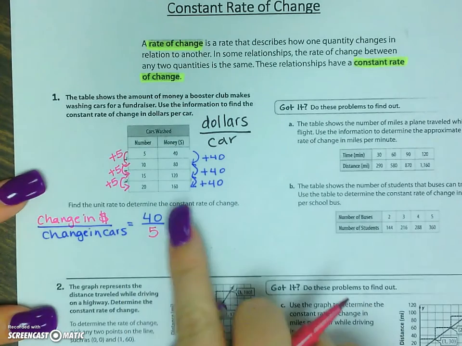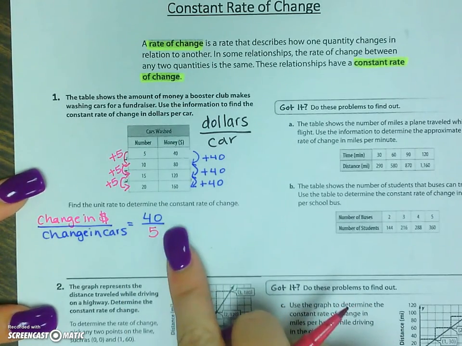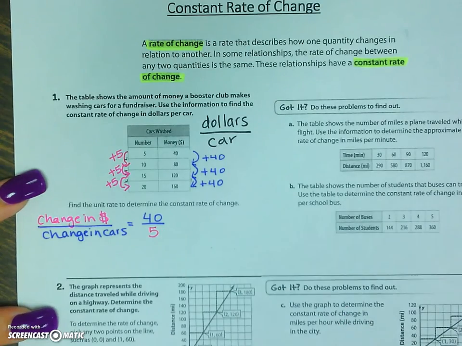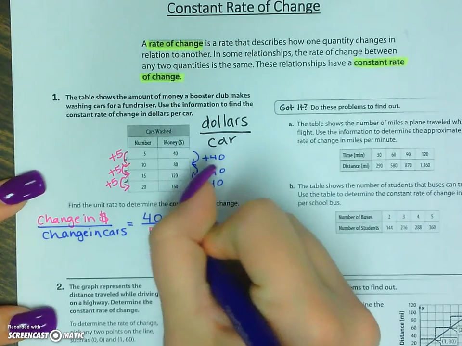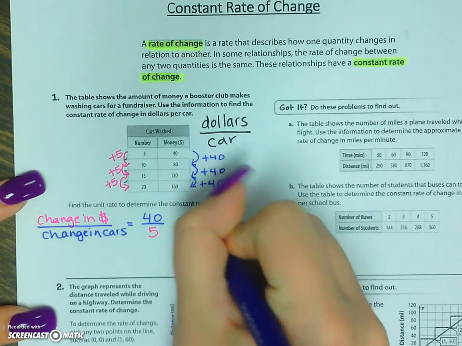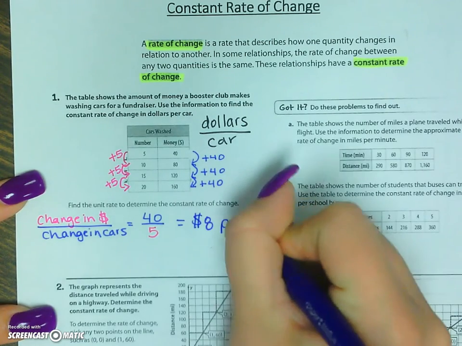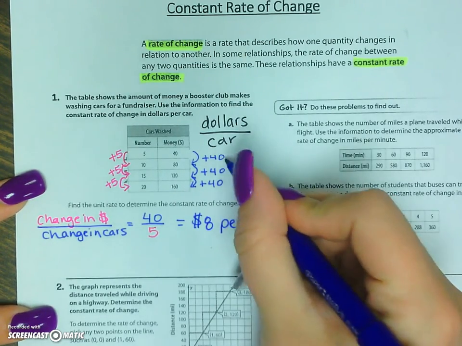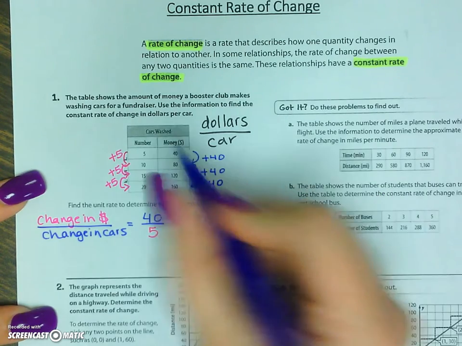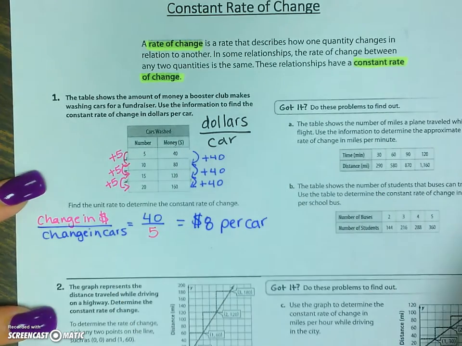So the money goes up 40 each time, and the cars go up 5 each time. So to find the unit rate, remember we just do top in, bottom out, and we get $8 per car. And since it's constantly going up by 40 and constantly going up by 5, this does have a constant rate of change.